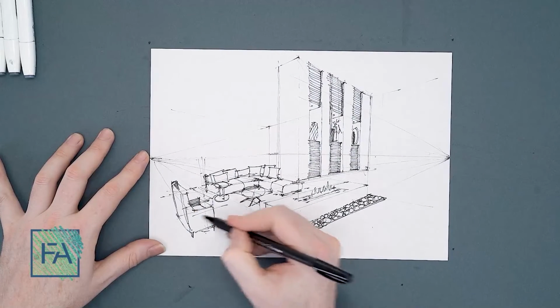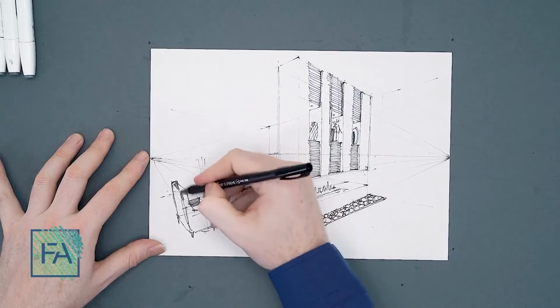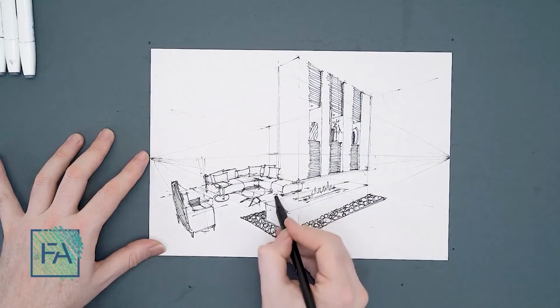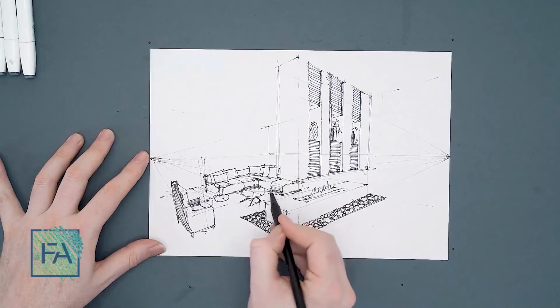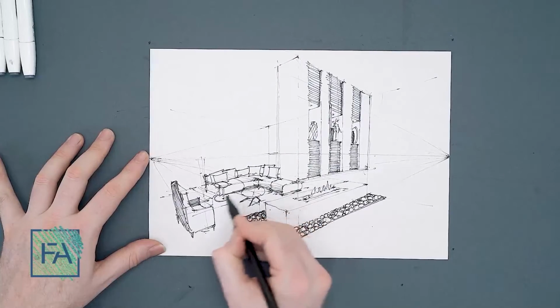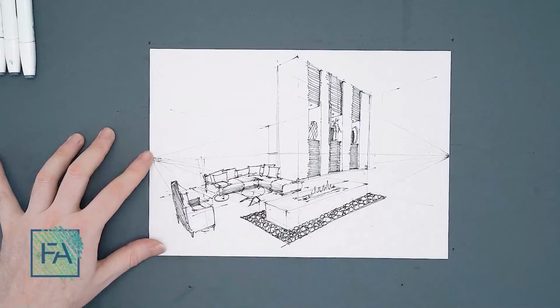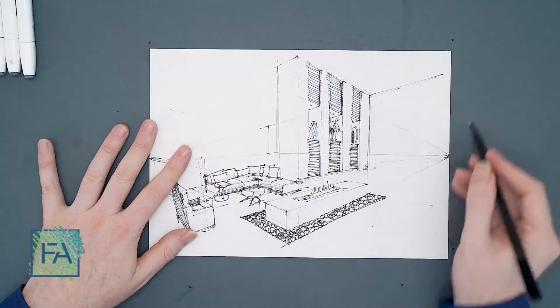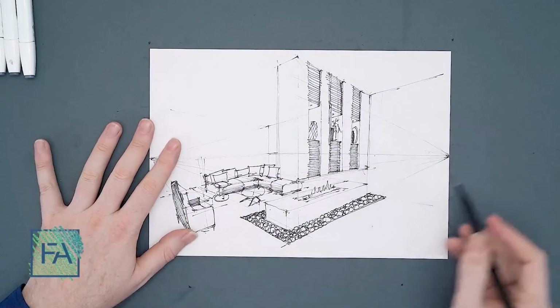And we have a chair here. We can show them by adding some hatchings. And they can be distinguished from the rest of the place when we add these hatchings from down to up.